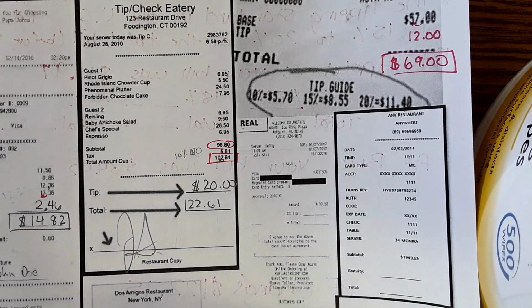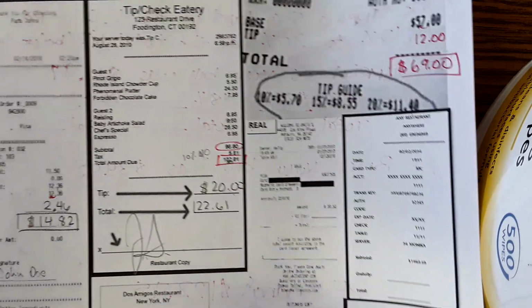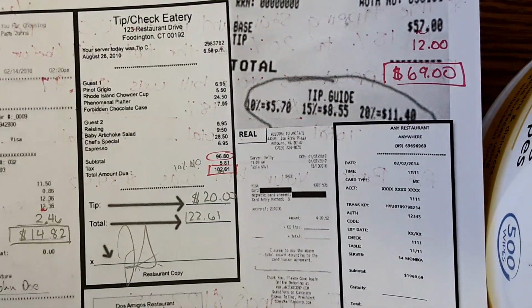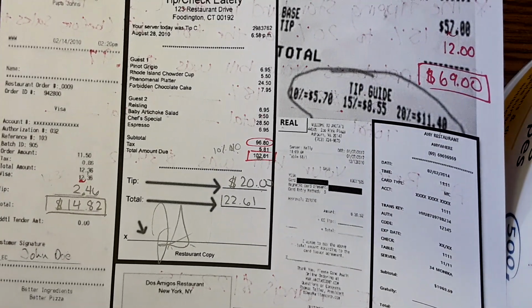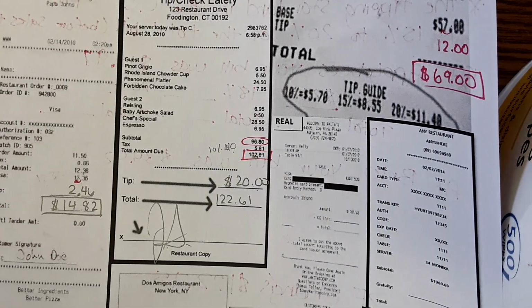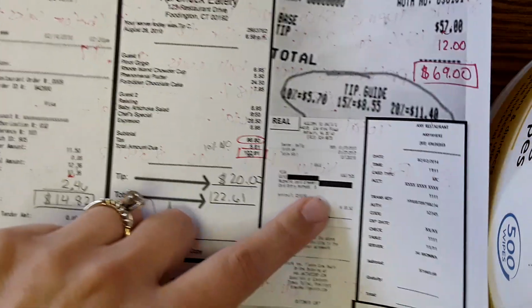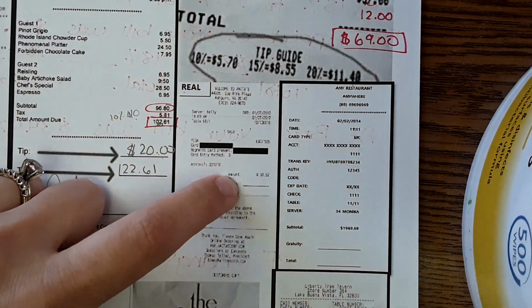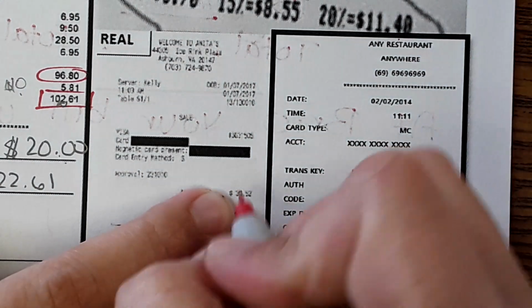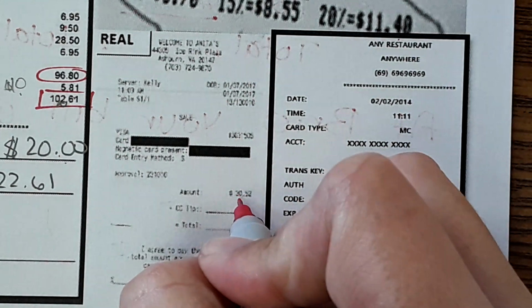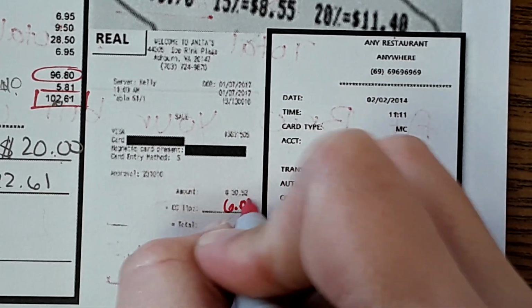Okay, so go ahead and work down the page. Practice figuring it out. Make sure all your tips are logical. So take a minute, try to do it by yourself, and then we'll meet together in a second. So for example, right here, $30.52. 10% would be about $3, so I might leave $6.